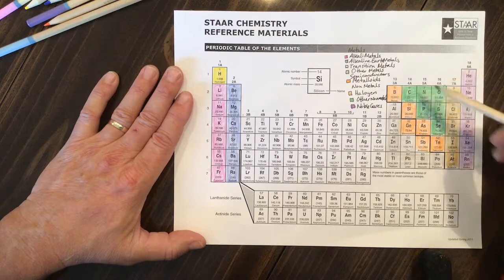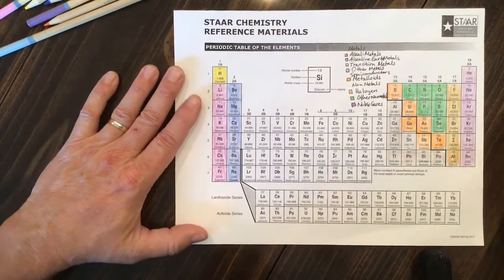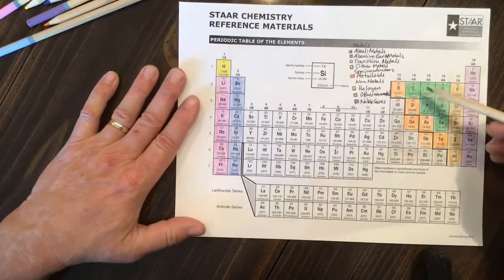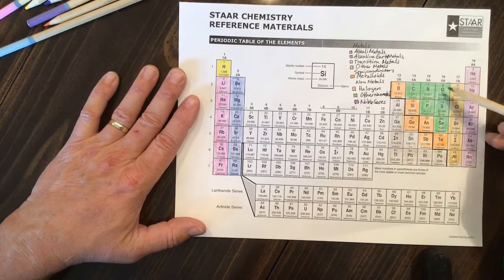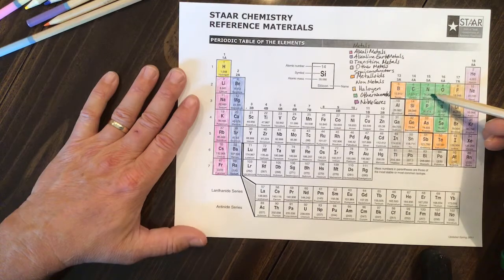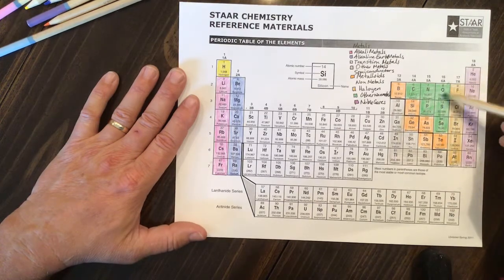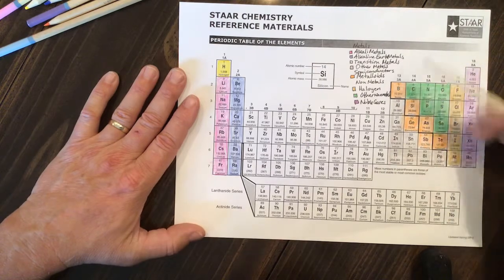This is the boron group. I'm trying to think of the old school name for the carbon group. It had a name for it. I don't know. Anyway, you don't have to know that. Just know this is the oxygen group, nitrogen group, carbon group, boron group.